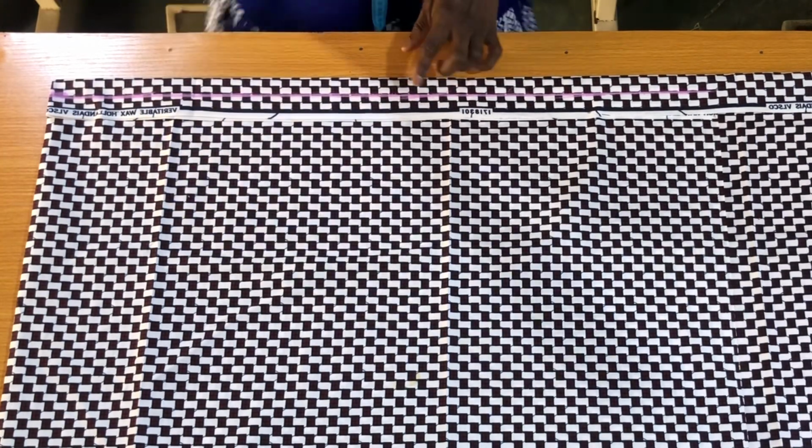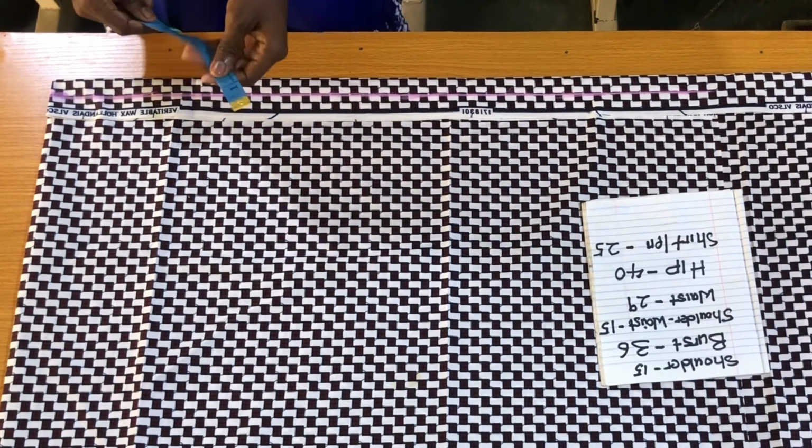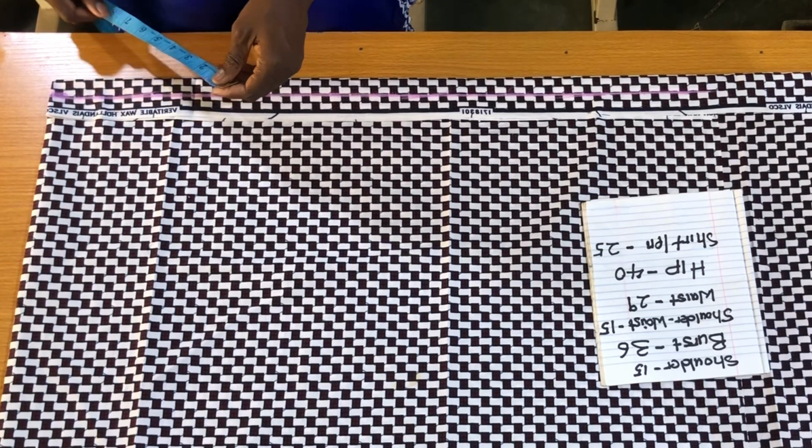Please also take note that the placement of our measurements will start from this new line. The first measurement I'll be placing on this fold is the shoulder measurement.